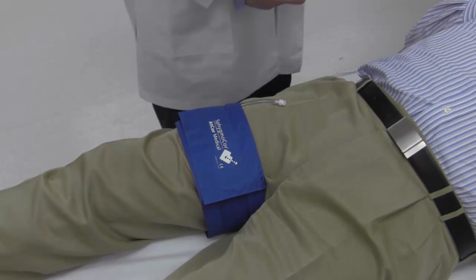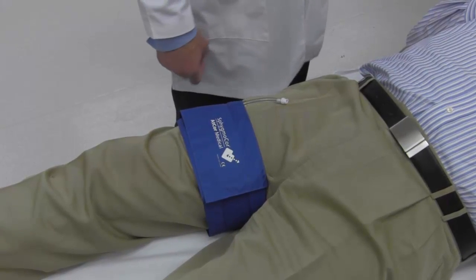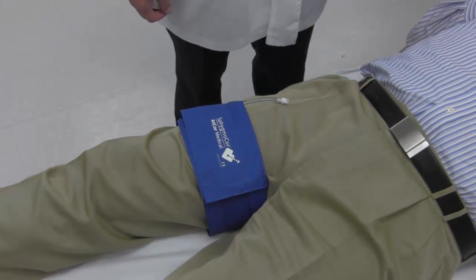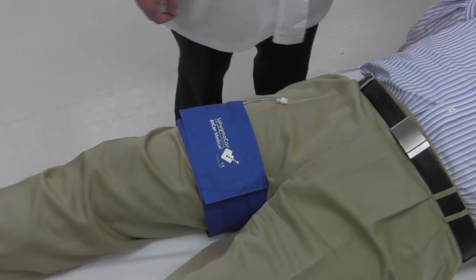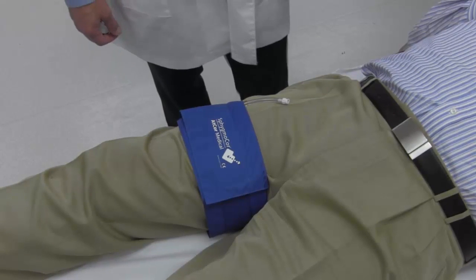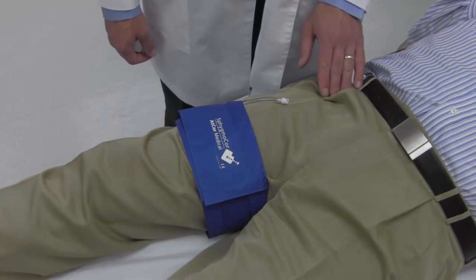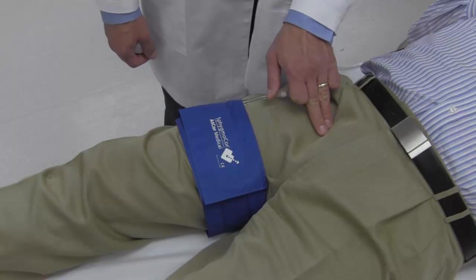Finally, measure the distance in a straight line from the palpated location of the patient's femoral pulse to the top of the thigh cuff. The femoral pulse is best felt at an angle approximately 45 degrees inward from the hip bone by the groin or crease of the leg.